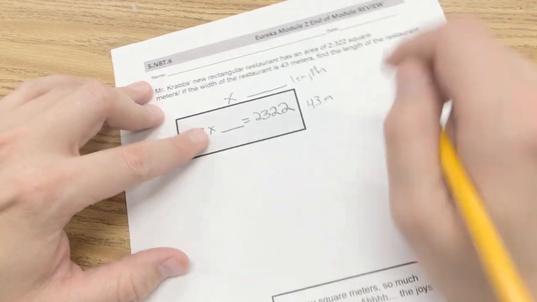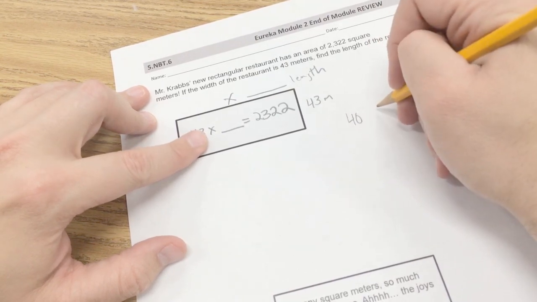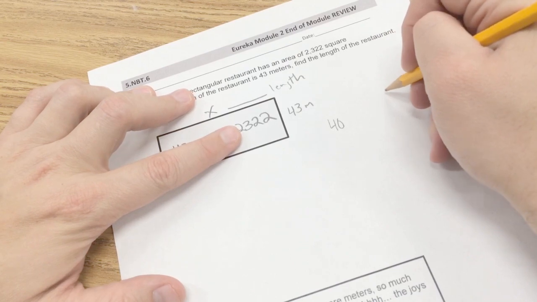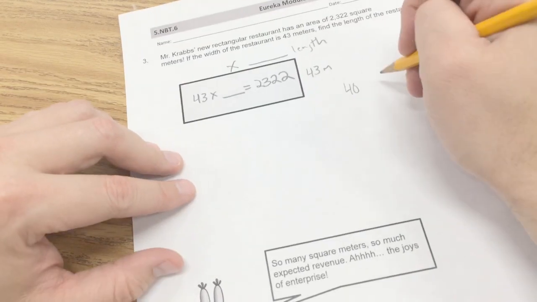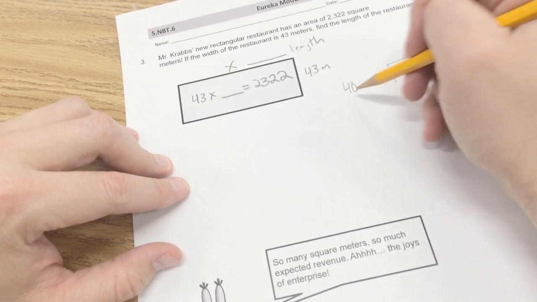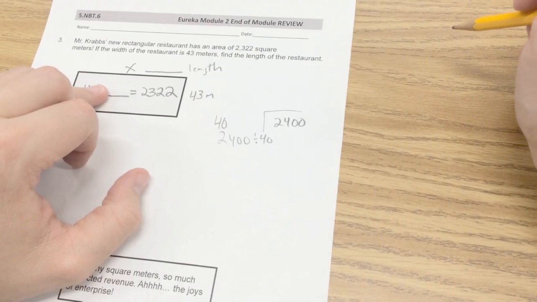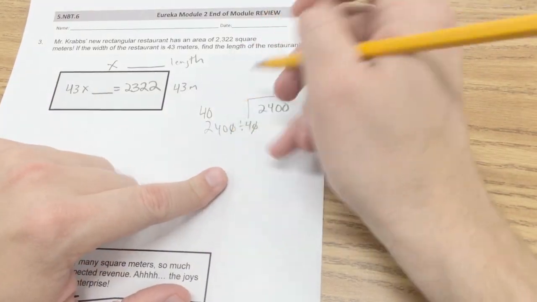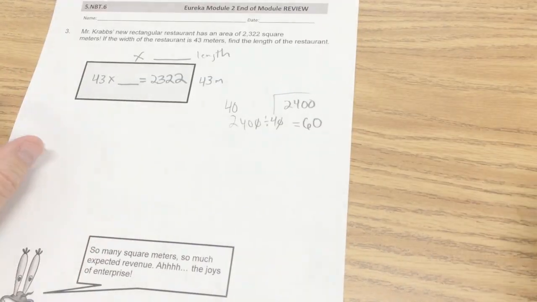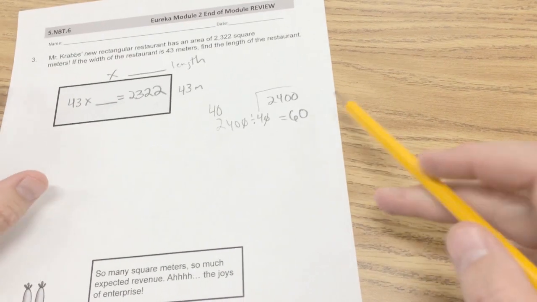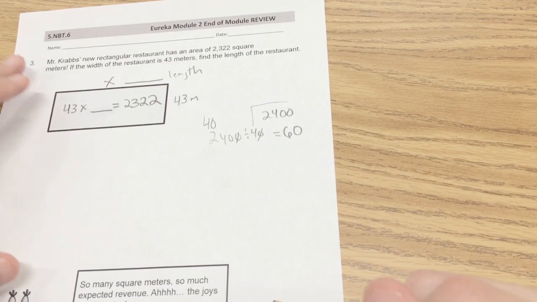Real quick though, let me use estimation. So I'm going to change that to 40. And maybe this one, 2,322. What's a good 4 fact? How about 2,400? So if that's the case, let me write it in the right order. Getting a little sloppy here. 2,400 divided by 40. 24 divided by 4 is 6, and there's a 0. So our answer should have 2 digits, and it should be somewhat close to 60. So that might help us.